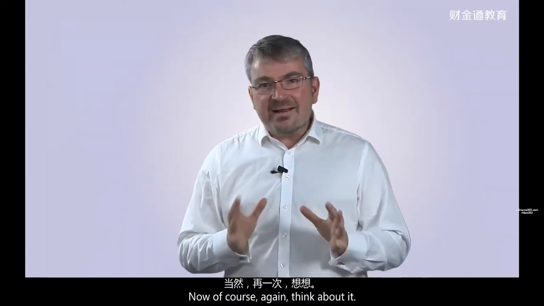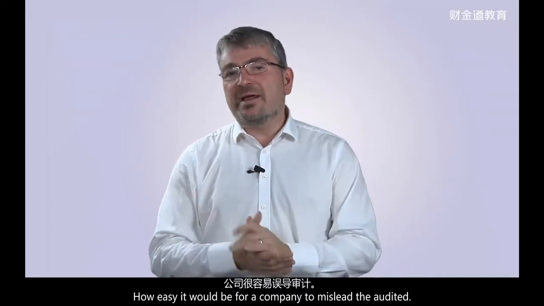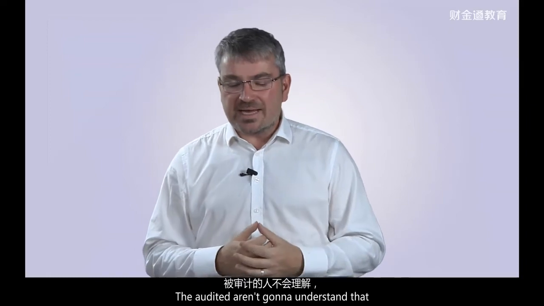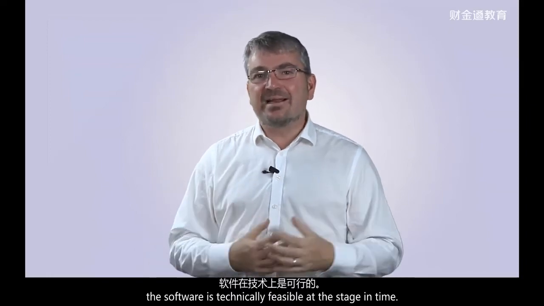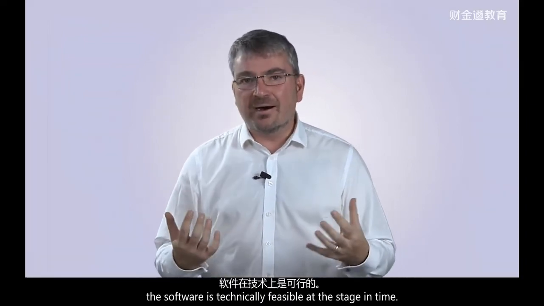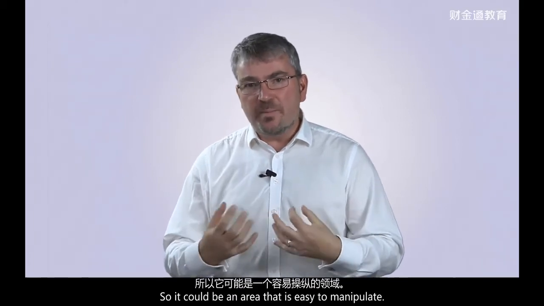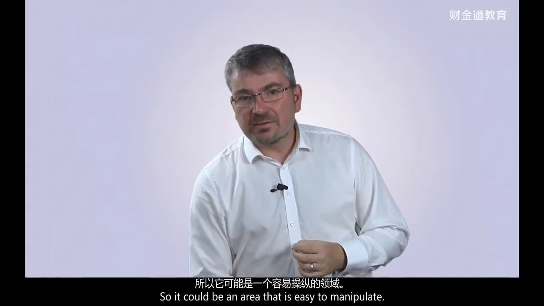Now, of course, again, think about how easy it would be for a company to mislead the auditors. The auditors aren't going to understand whether the software is technically feasible at a stage in time, and therefore they're really reliant on the company telling them the truth. So it could be an area that is easy to manipulate.